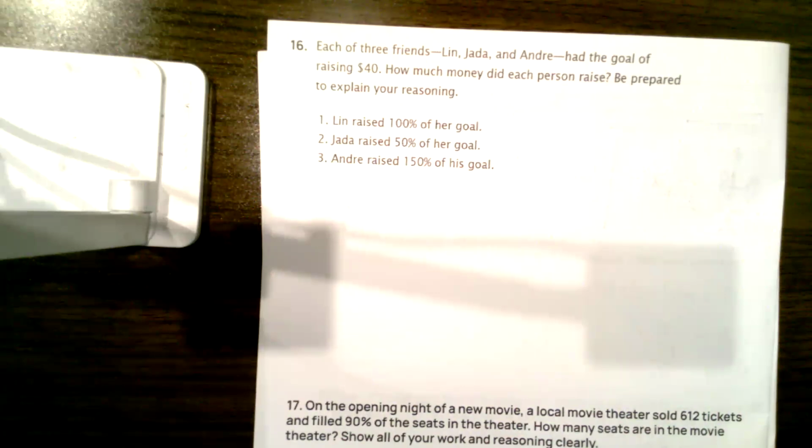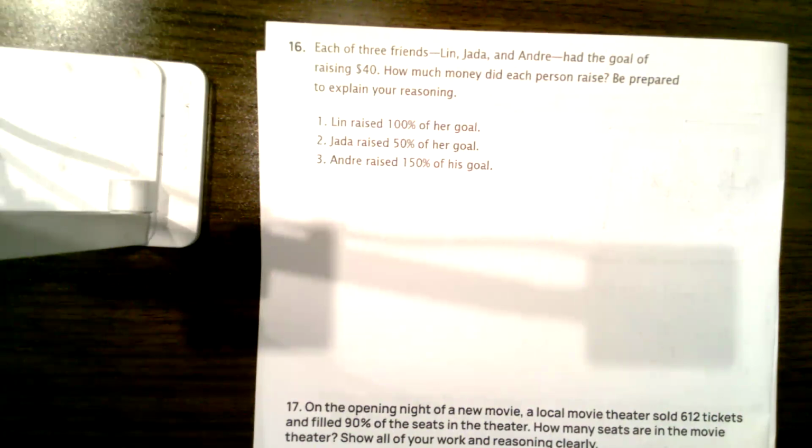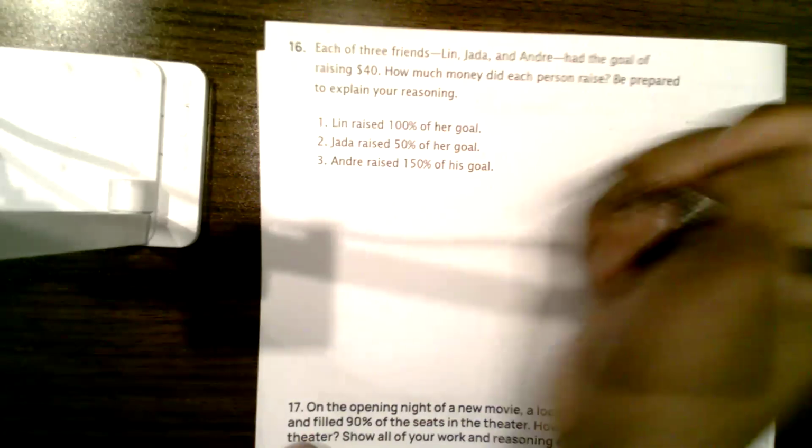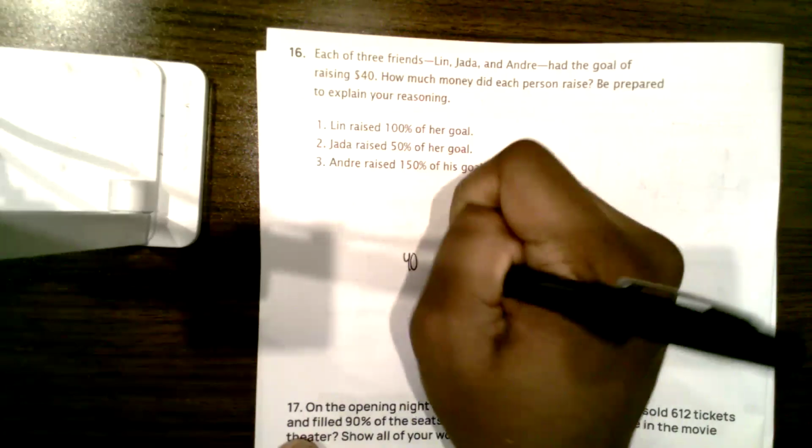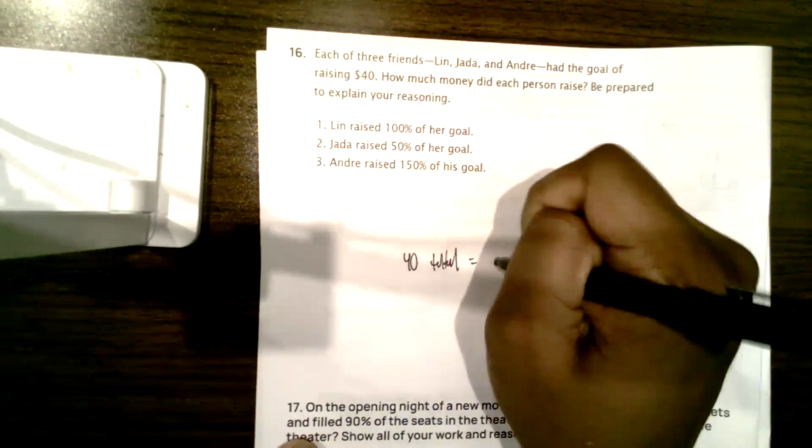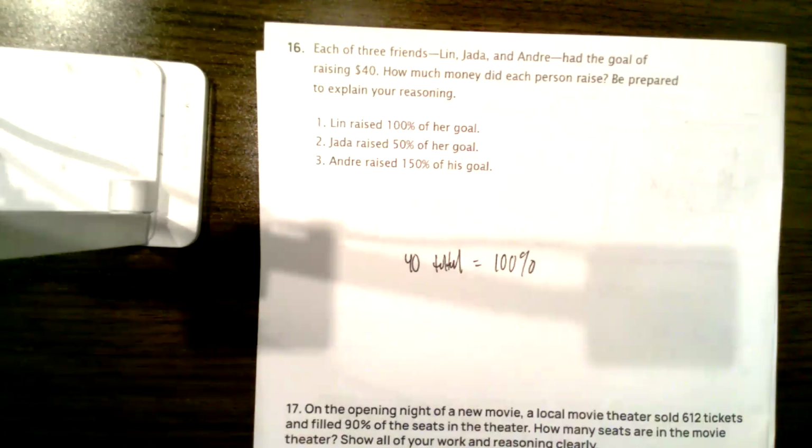Each of three friends, right? So it's Lynn, Jada, and Andre. They had a goal of raising $40. I love when they talk about goals of something. Because they had a goal of $40, $40 is the total. That is 100%. That can help you so much. How much money did each person raise?